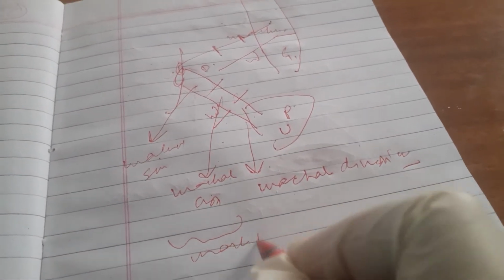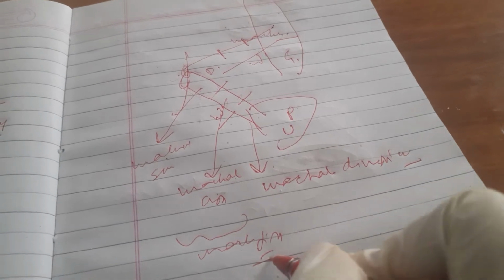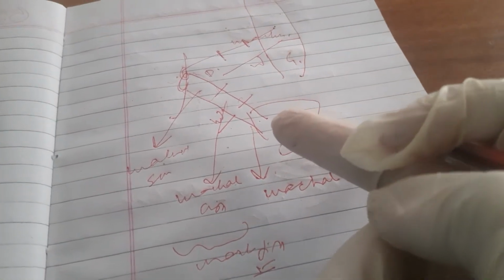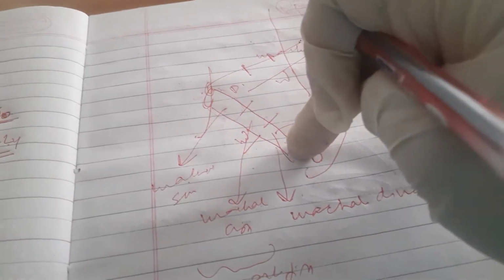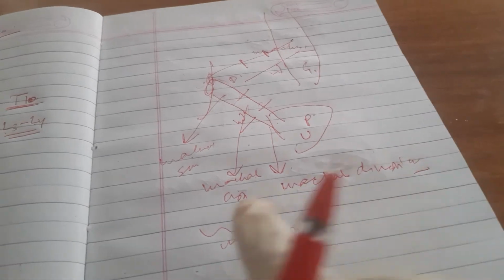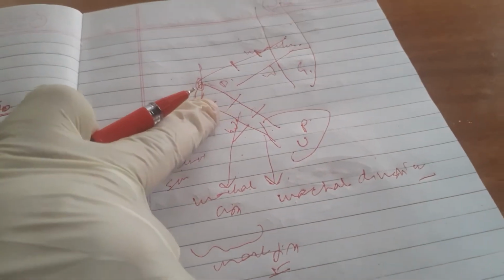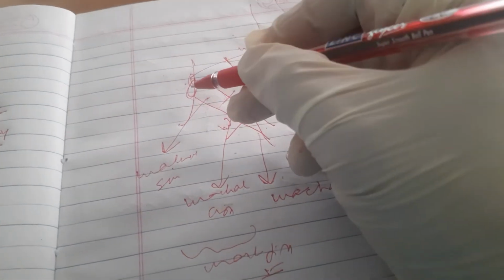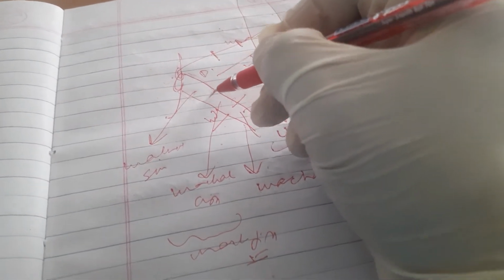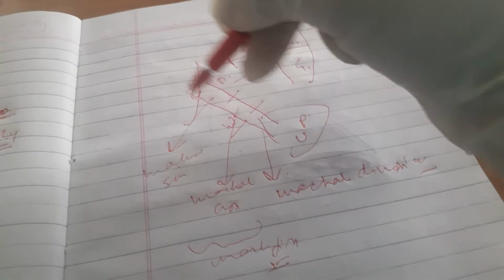Urachal fistula. F for fistula, F for free. That is, it is free to pass from here, the urinary bladder, to the umbilicus. F for free, F for fistula. So don't confuse the sinus and the fistula, because a sinus is a closed tract. We can introduce a finger only up to here, but in a fistula we can move freely.